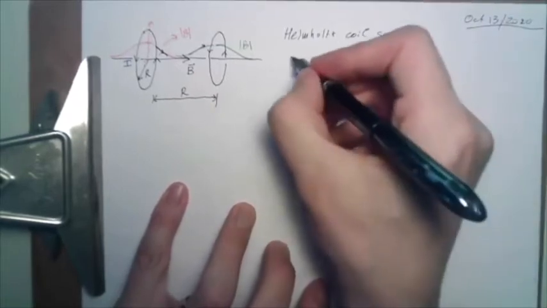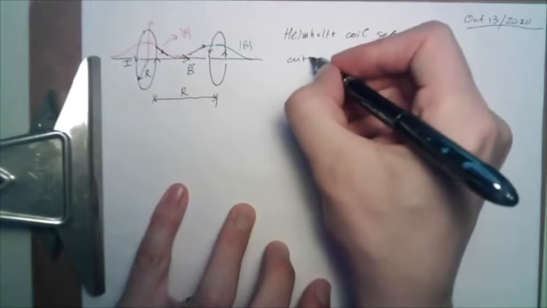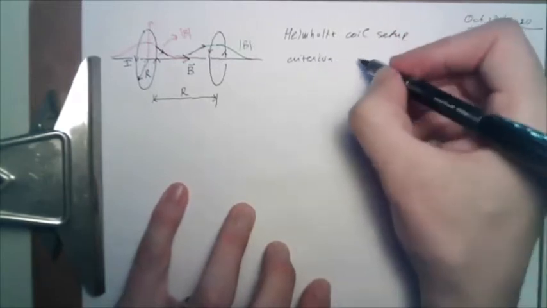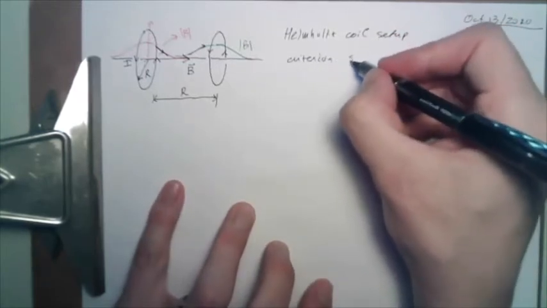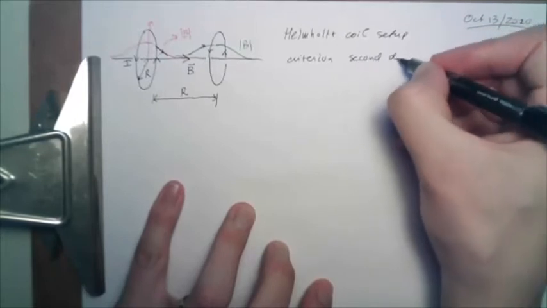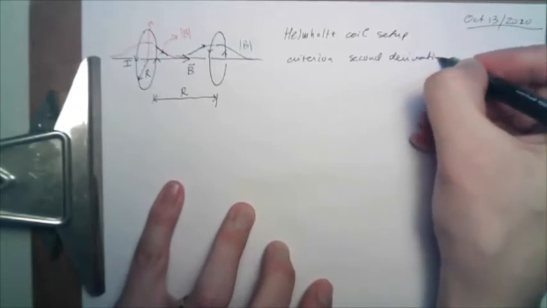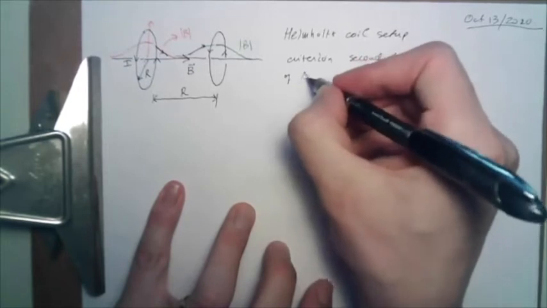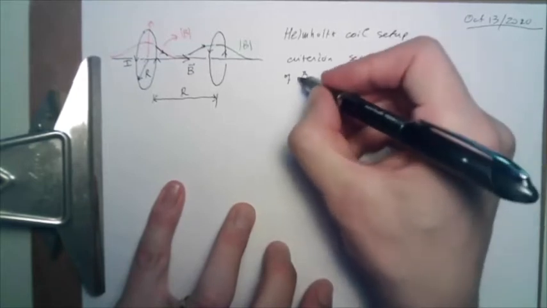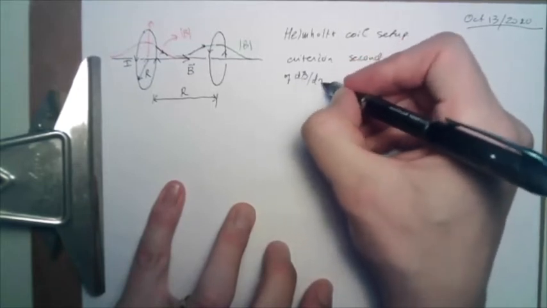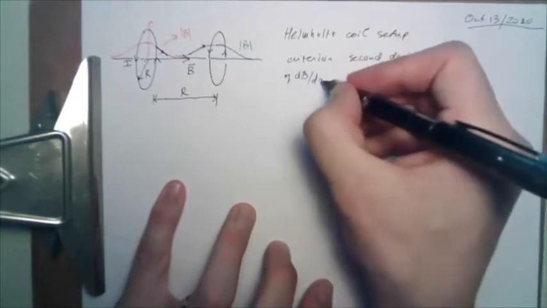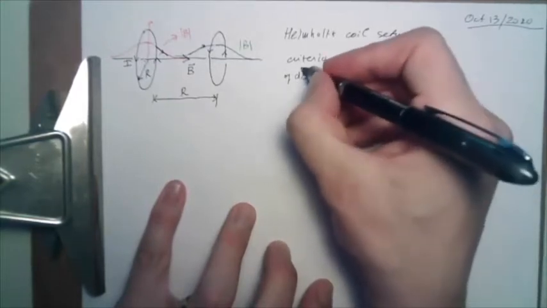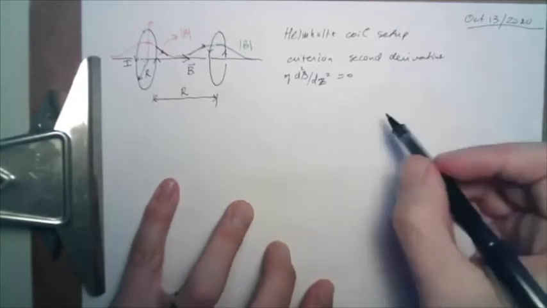Setup. And the criterion is that the second derivative of B with respect to distance, dz squared, is 0.